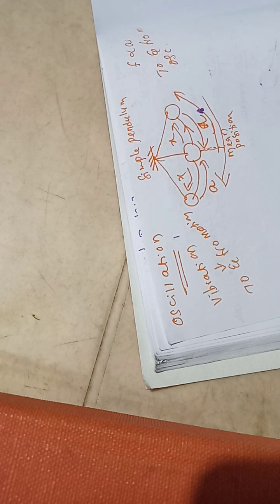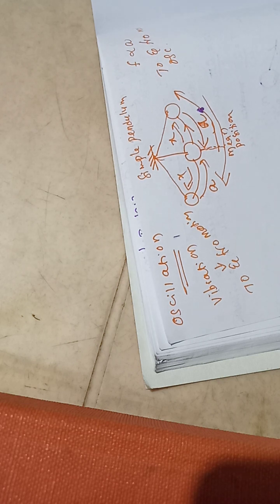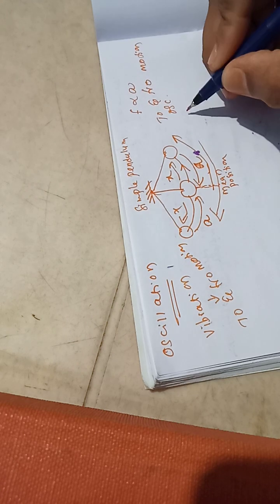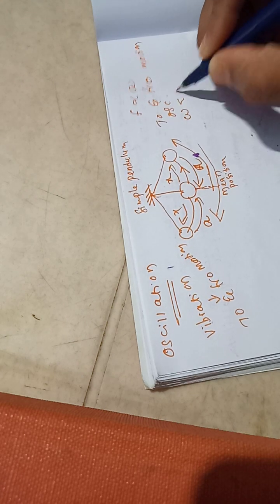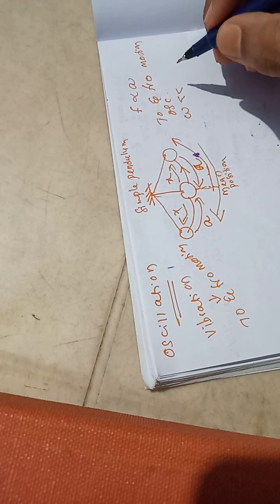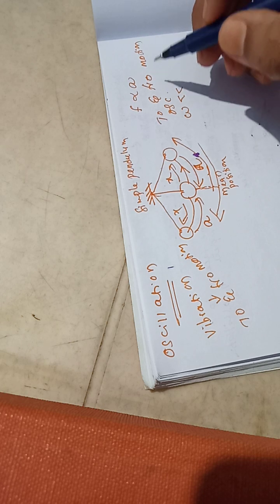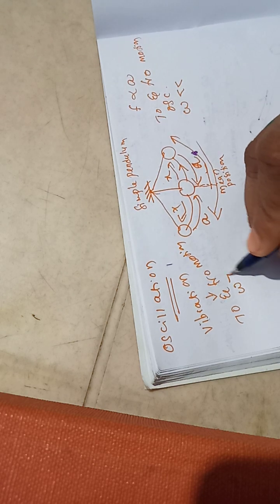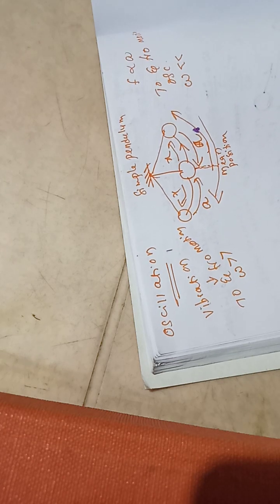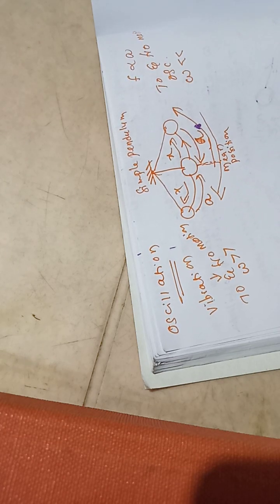The difference lies in angular frequency. If the angular frequency is less, then we call it oscillations. If the angular frequency is more, we call them vibrations.